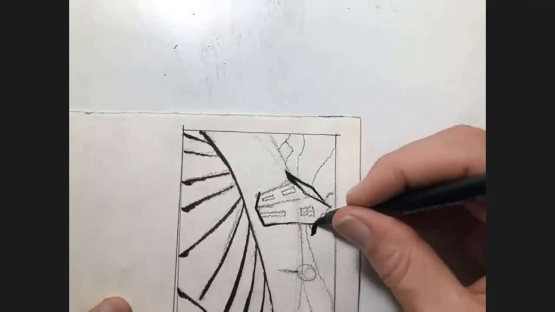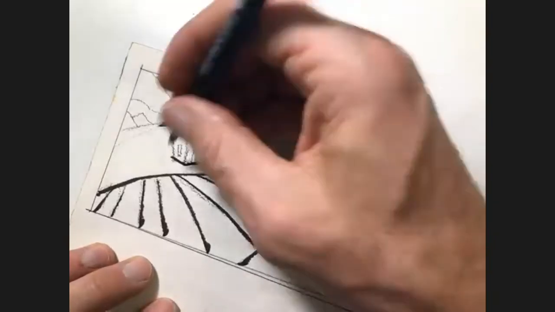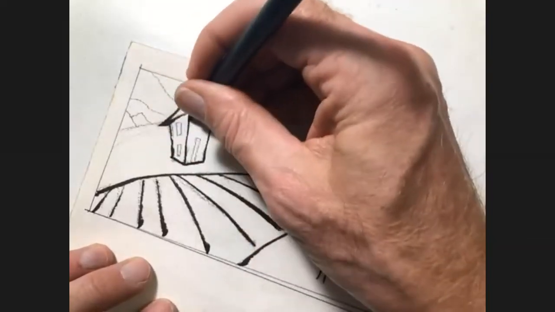So I just simply press a little more. And yeah, just makes them, oop, that got a little extreme. My house looks like it has ears or wings, something like that.